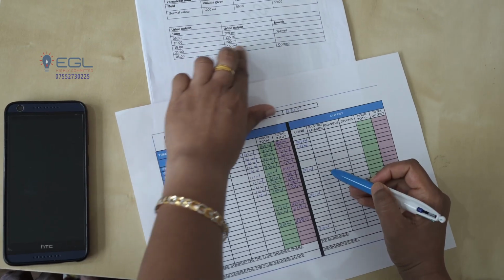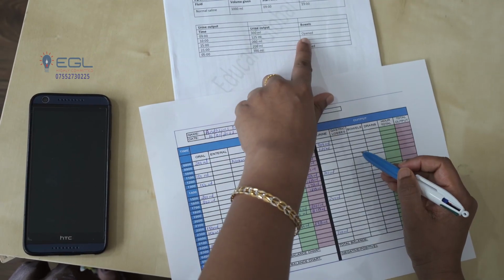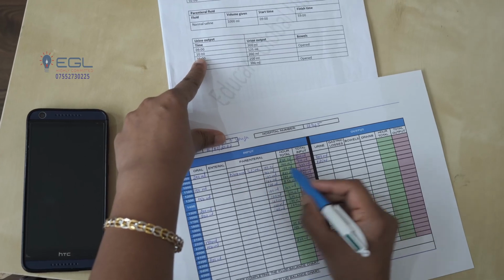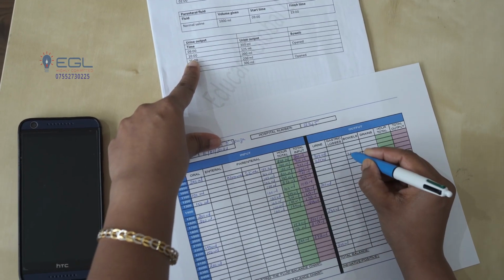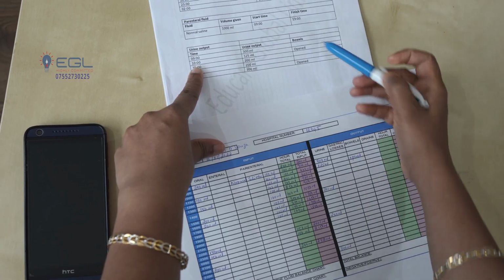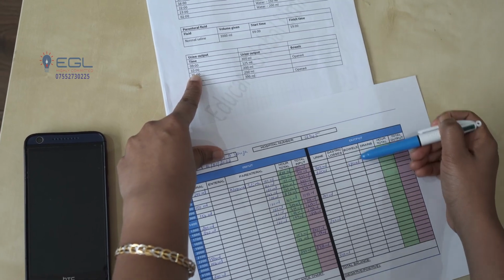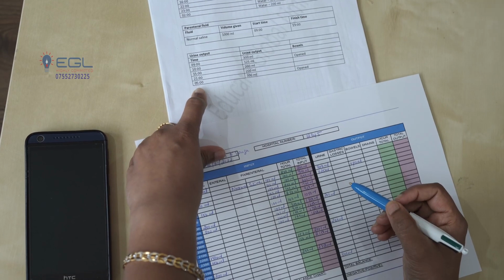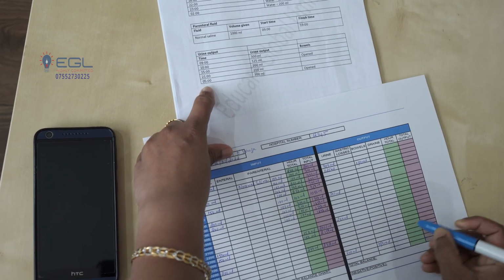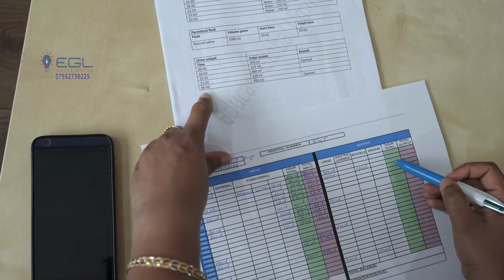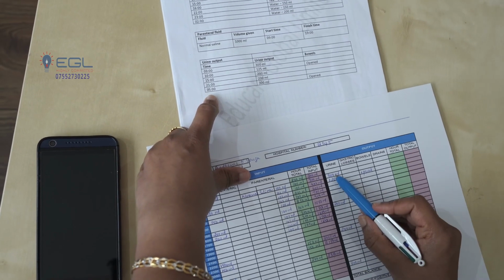There are no gastric losses. Bowels, it says opened at 10 o'clock. So against 10 o'clock, you will write opened. Whatever is given in the summary, you will exactly copy that. 5 o'clock also opened. There are no drains.